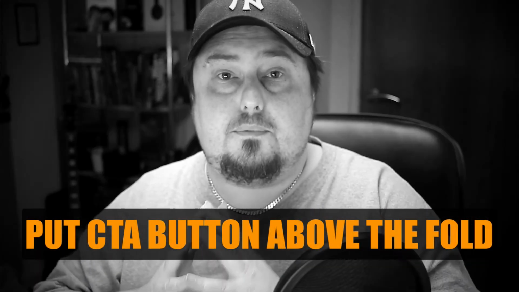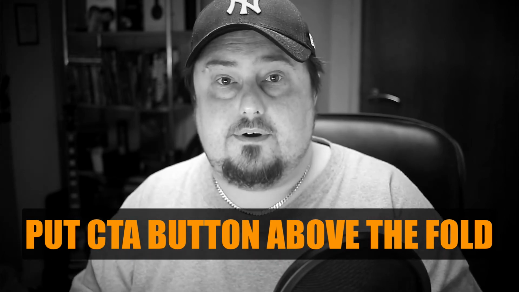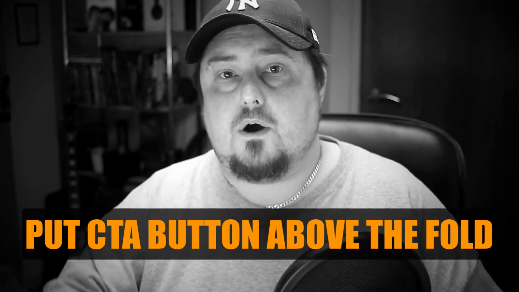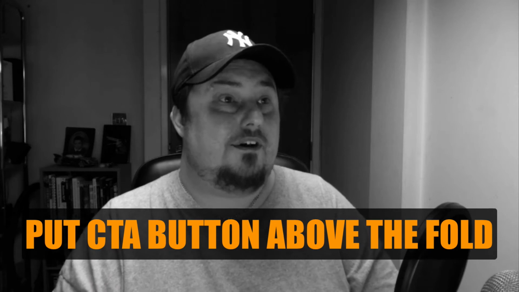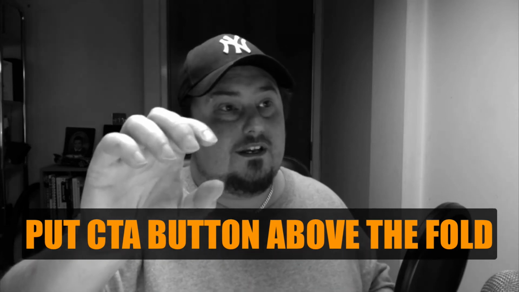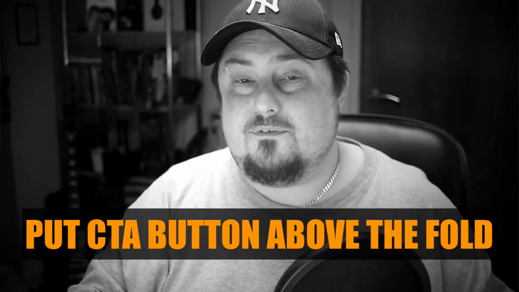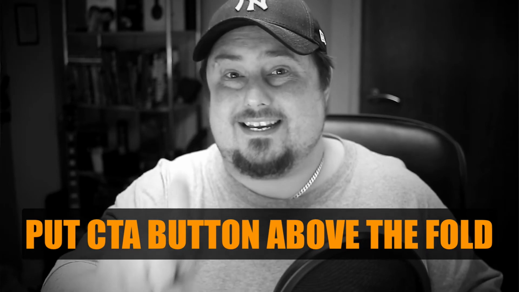Okay, and the third tip, I think we're on the third one now. So the next one that I've got for you is to put your call to action button above the fold. Now, if your call to action button is currently above the fold, remove it to below the fold, and I'm going to explain why in a second, okay?